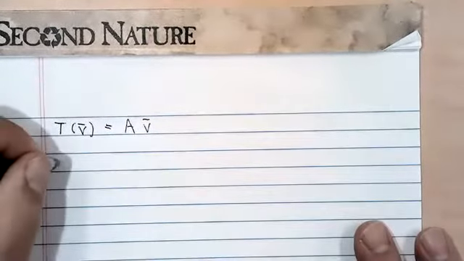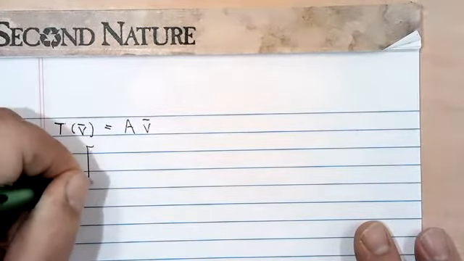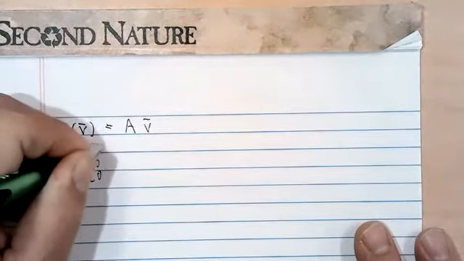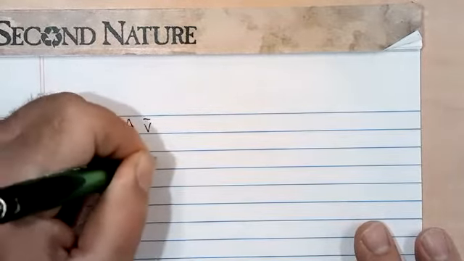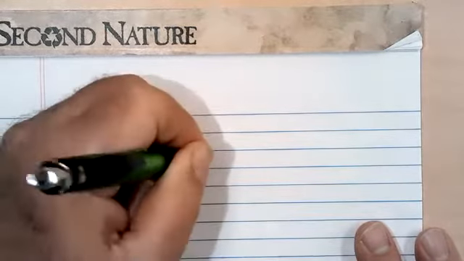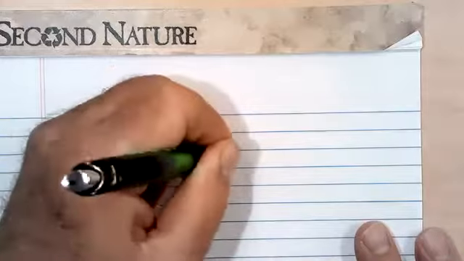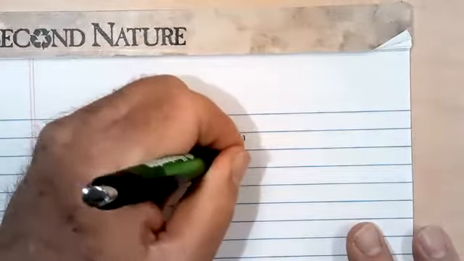Now, E1 means the first standard basis vector, and E2 means the second standard basis vector, and E3 is the third one. So these are the same vectors that a lot of times are called I, J, and K.